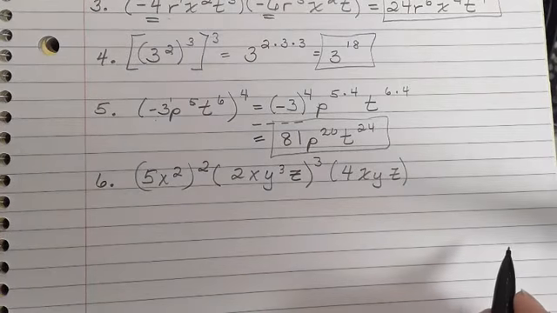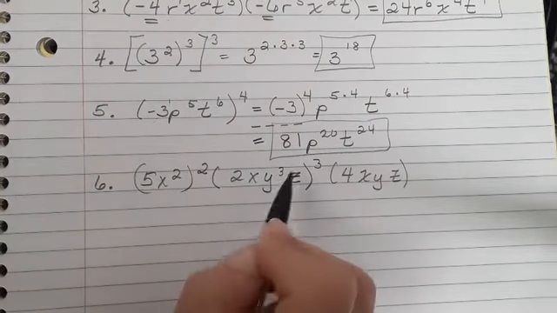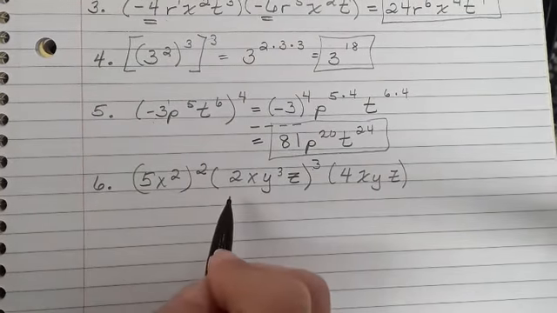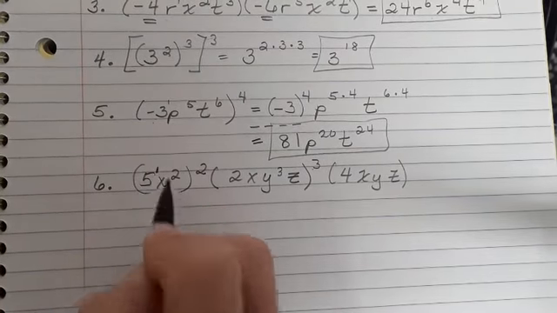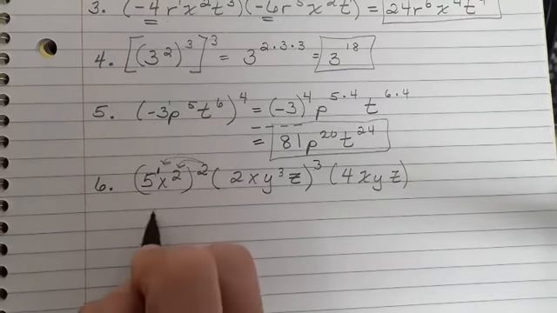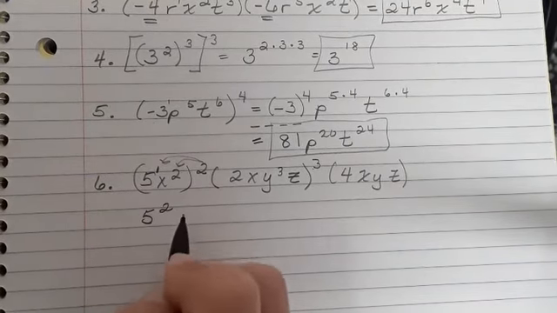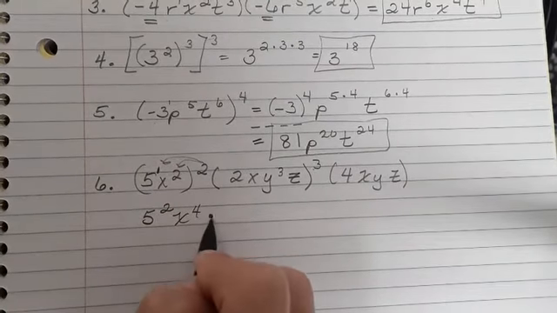When you have a problem like this, you need to make sure you take care of all the outside exponents first. So inside, I make sure I give every one a power, so I now know to multiply by every power. That is 5 to the 2nd power, and 2 times 2, x to the 4th power.